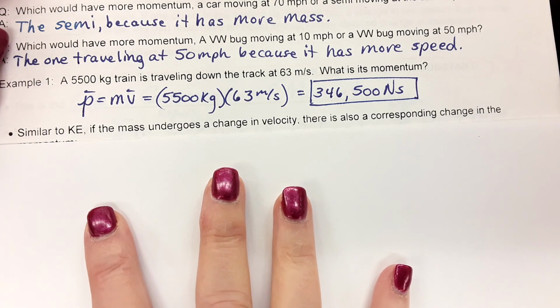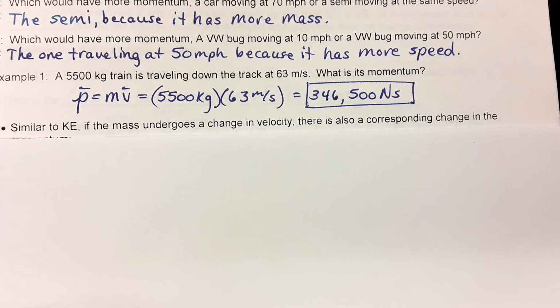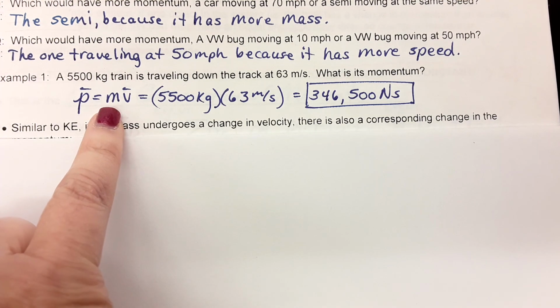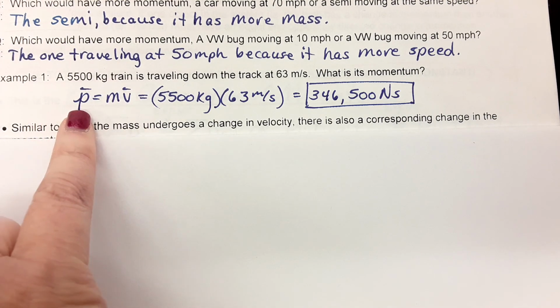Now, just like an object can undergo a change in kinetic energy or a change in potential energy, an object can also undergo a change in momentum. Now, why is that? Well, once we've identified our object, we don't usually change its mass, but we can change how fast it's moving. And if you change how fast it's moving, you change its momentum.